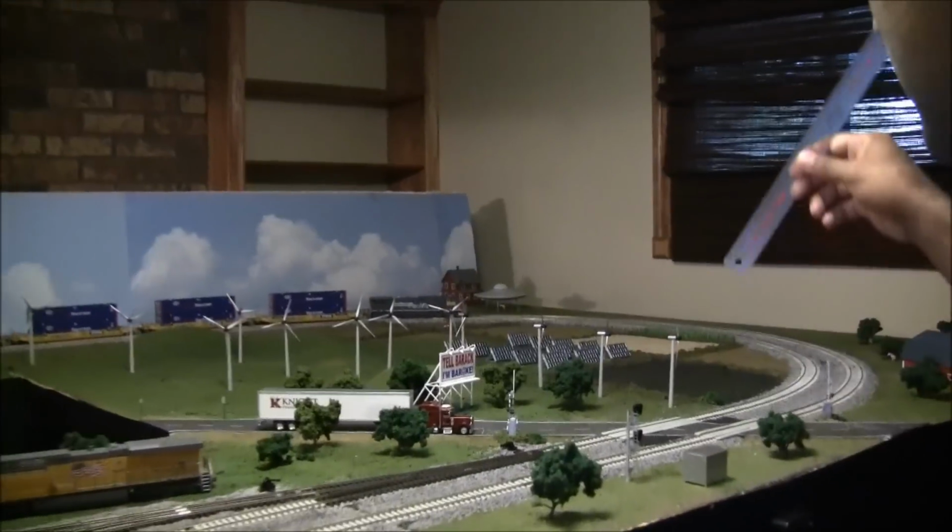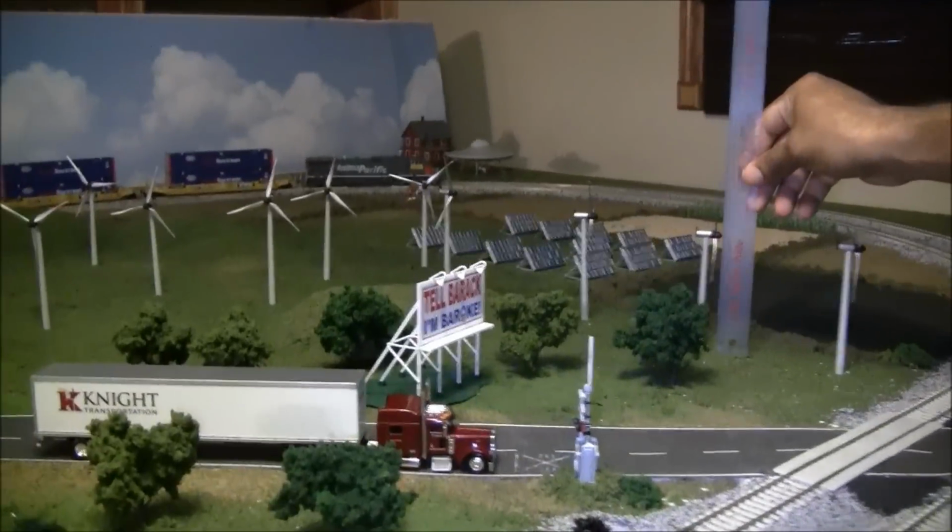Now what I'm going to use this to do is measure some things in my layout to determine whether they are the correct height in real life. And one suspect on my layout that I know for a fact isn't right are these windmills. So let's go ahead and take a look at these and see what this ruler says that they are.